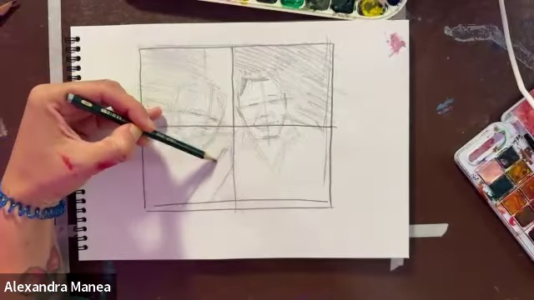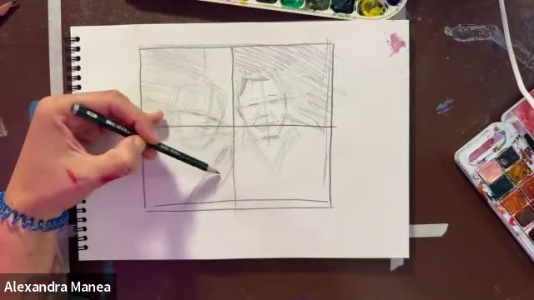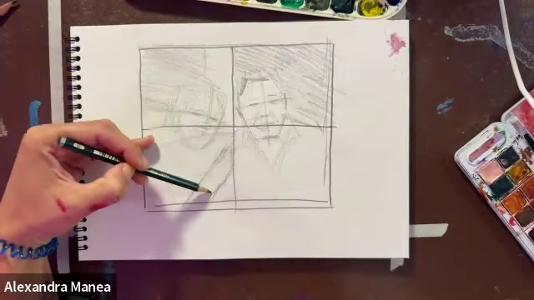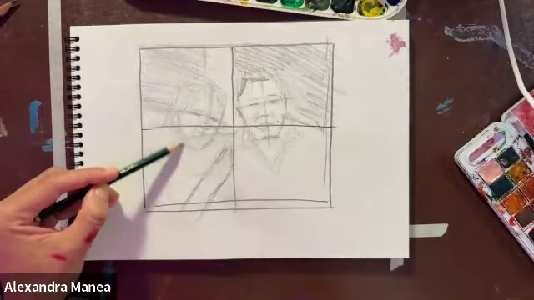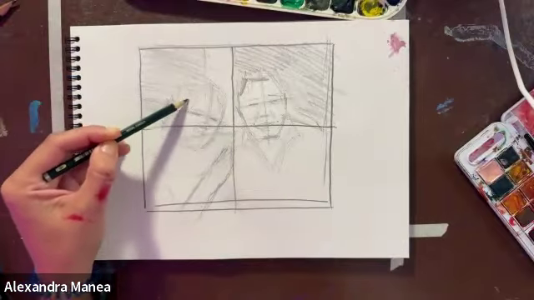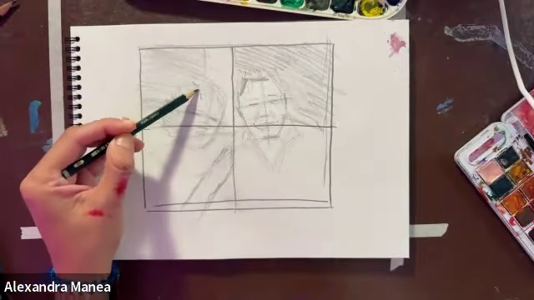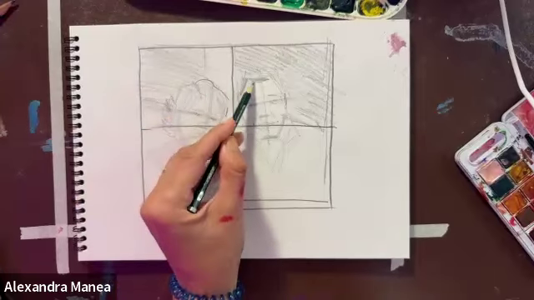She really is super beautiful. She has really beautiful features. She has a little hair at the back like that. Okay, getting there.